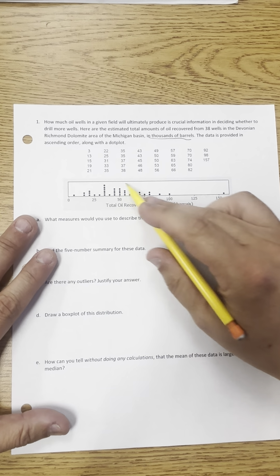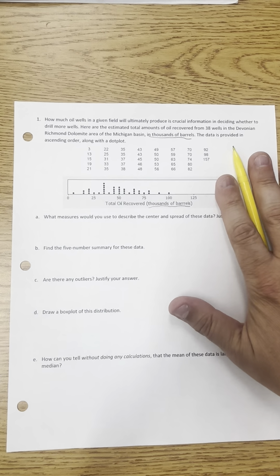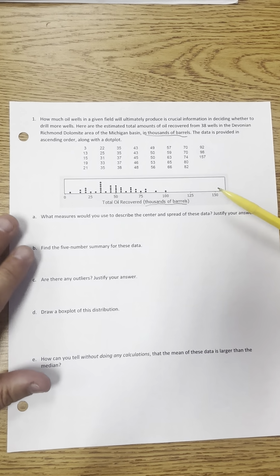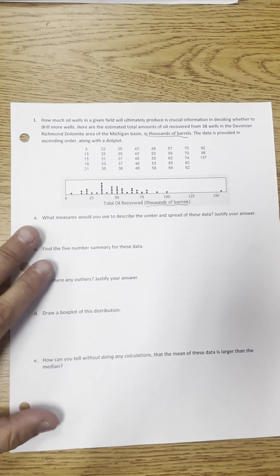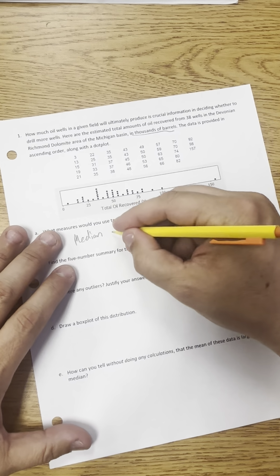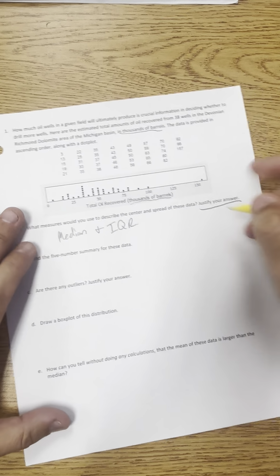Because this graph is skewed to the right, or if you want to say it's approximately normal with this crazy outlier over here, that's fine. Whether there's an outlier or the data is skewed, you should use the median and you should use IQR. And justify your answer.